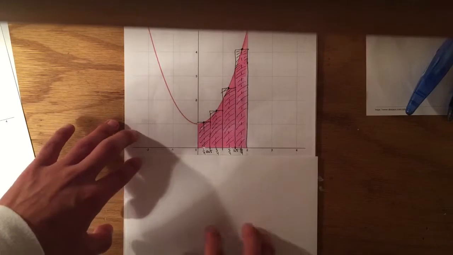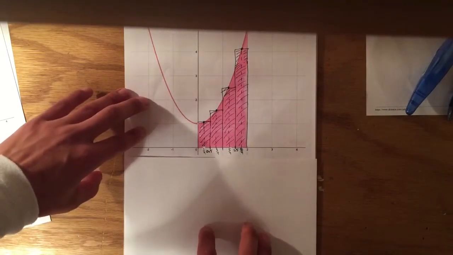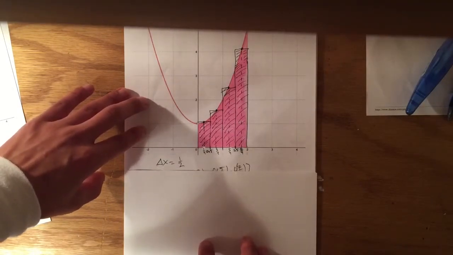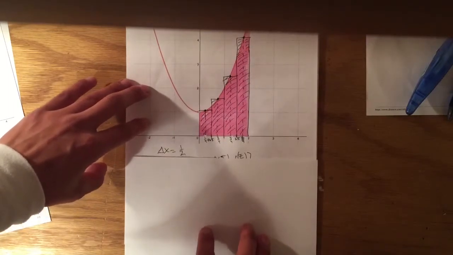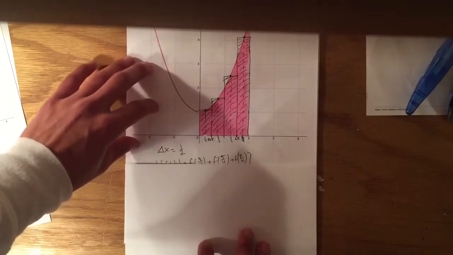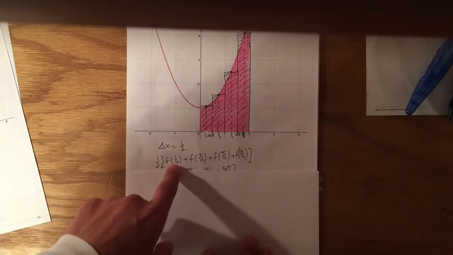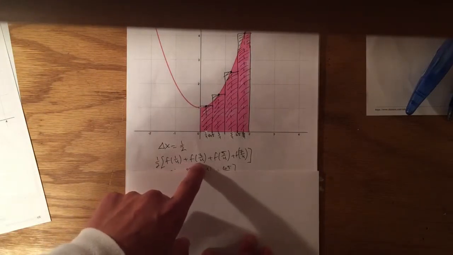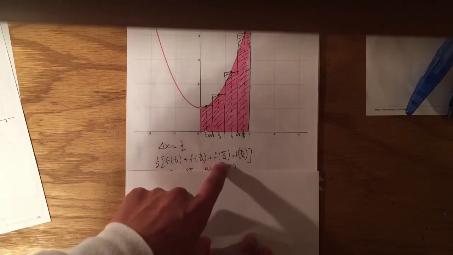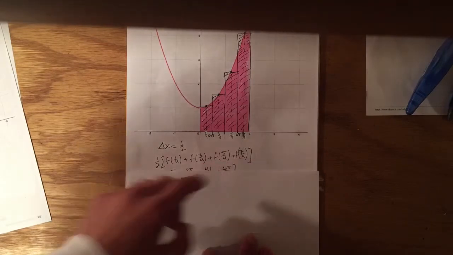To calculate the area, you use the same delta x, which is 1/2, and you put 1/2 times f of 1/4 plus f of 3/4 plus f of 5/4 plus f of 7/4.